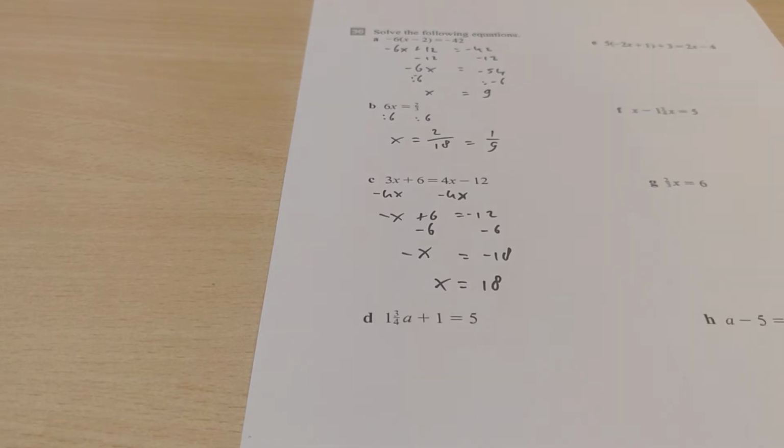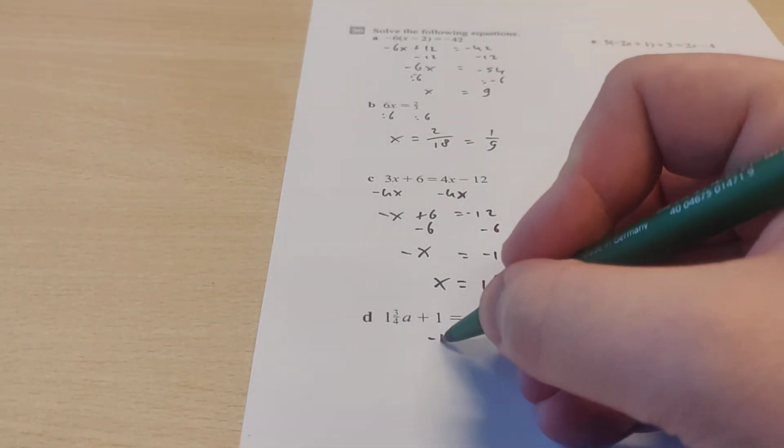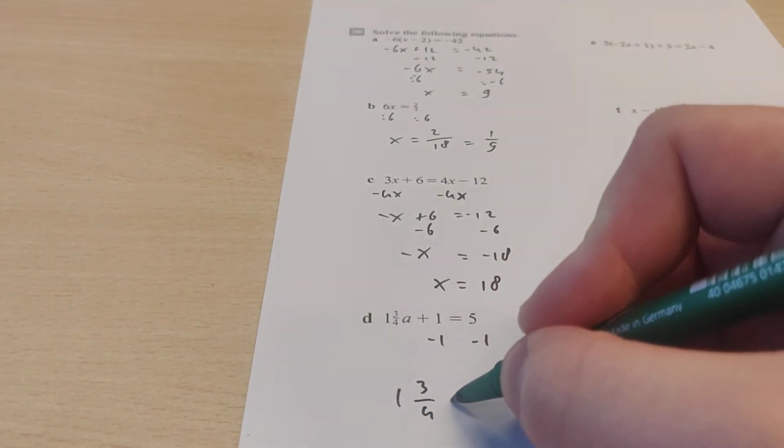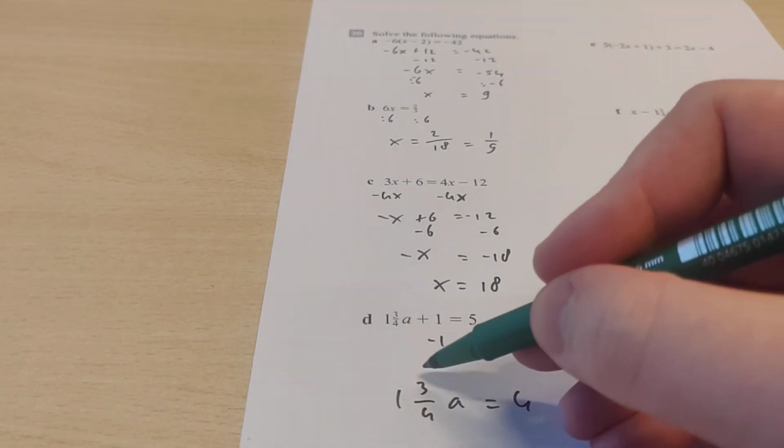We're going to go to exercise D. Here we have 1/3/4a plus 1 equals 5. So first I'm going to remove the 1 on both sides, because then here we have 1/3/4a, and here we just have 4. Now you always divide by the number in front of a.